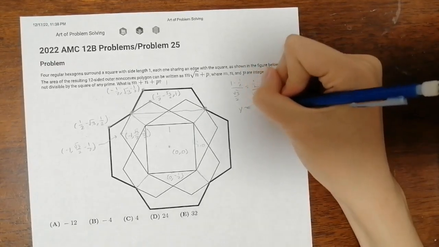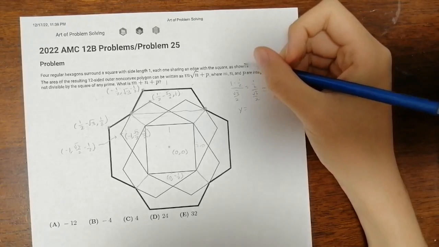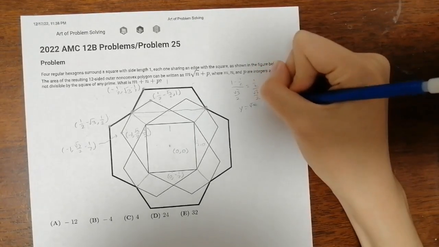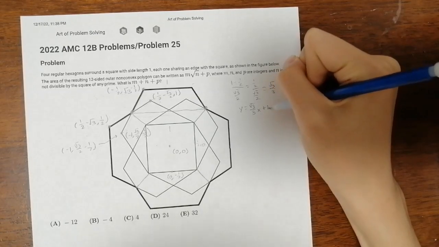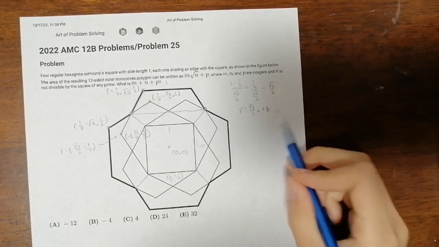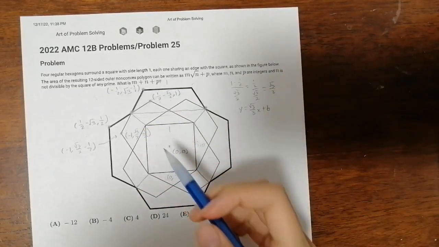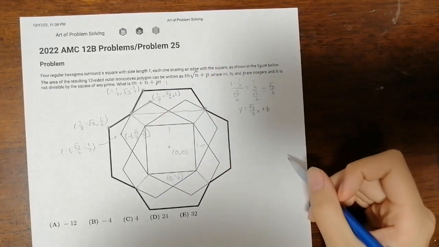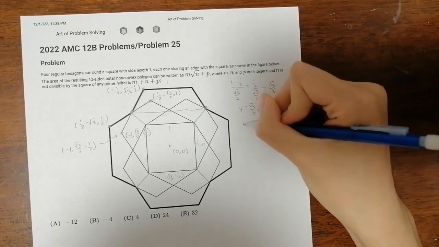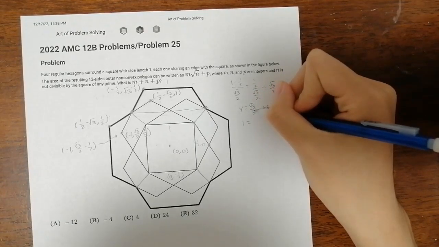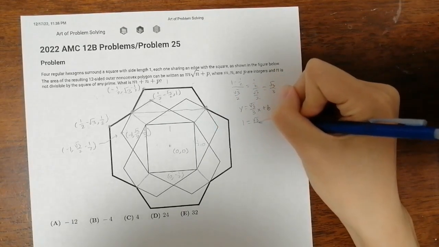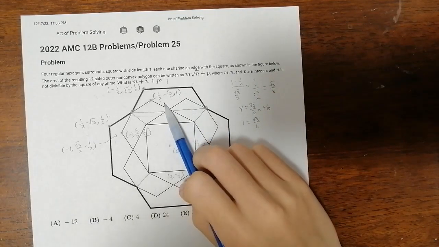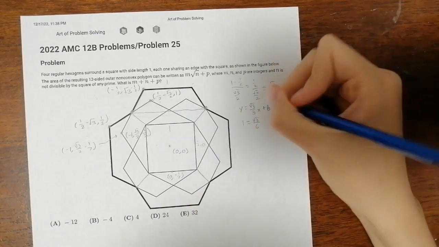So we can write our equation as √3/3x plus b, and we want to solve for b. So we plug in one of these points, let's say this one. So 1 is equal to √3/3 times 1/2, which is √3/6, minus √3/3 times √3/2, which is 1.